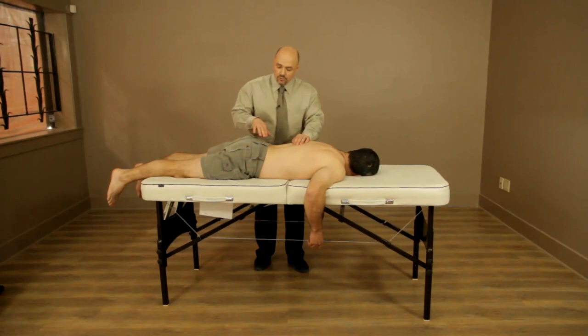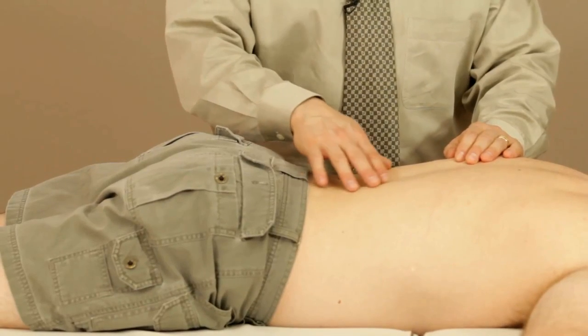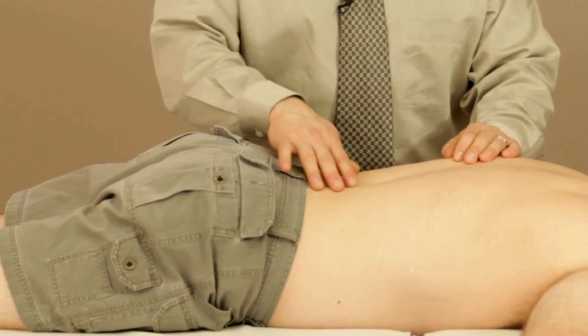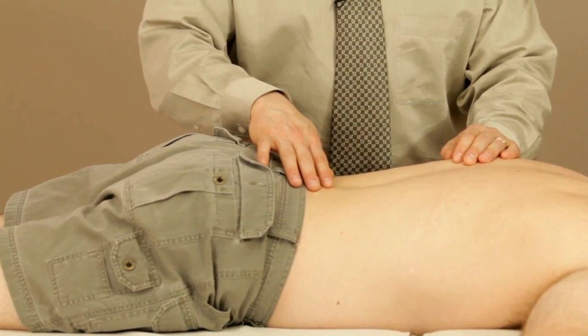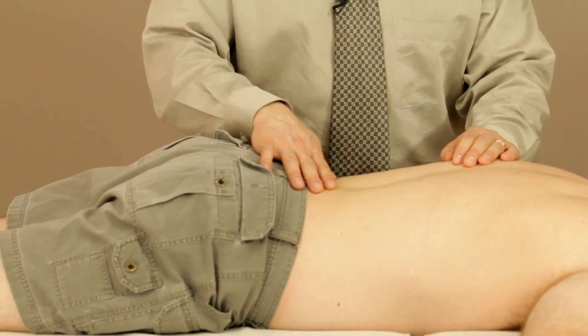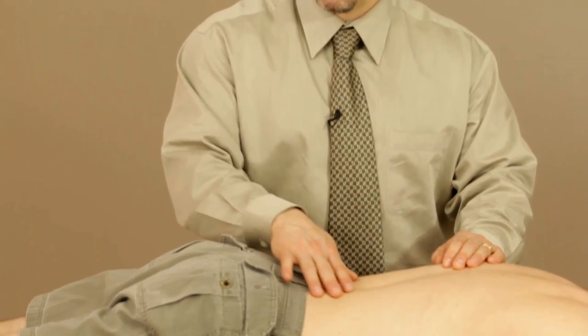Now, superficial tenderness, or tenderness with light cutaneous touch: if I'm just lightly touching his skin and the client complains of pronounced pain, then that's indicative of a heightened pain response, fear of pain, or some such thing. It's a Waddell's finding.